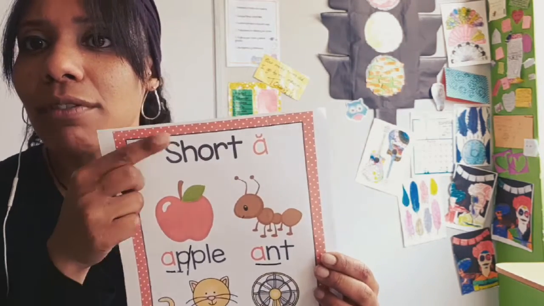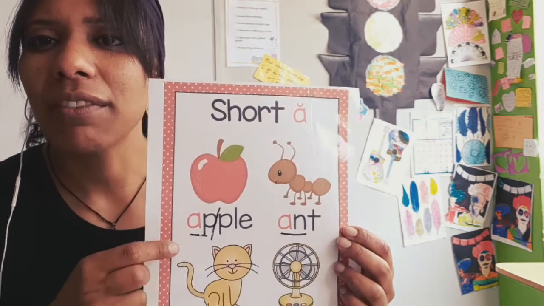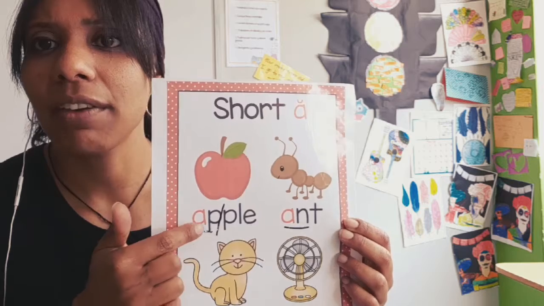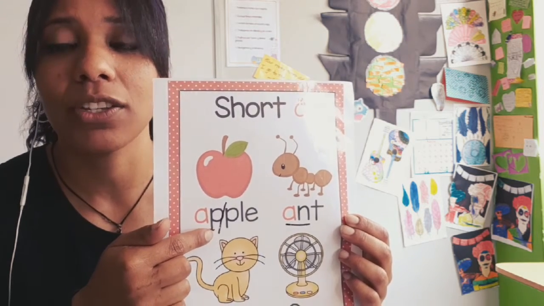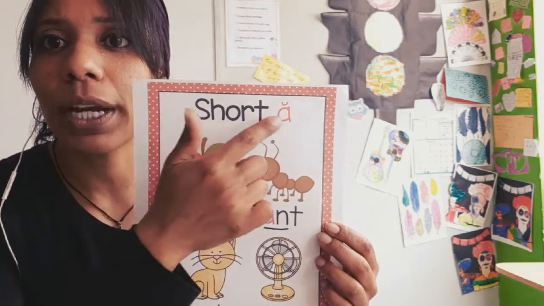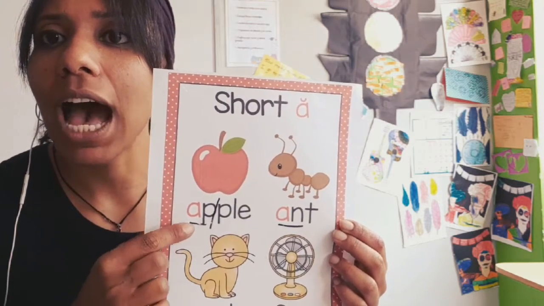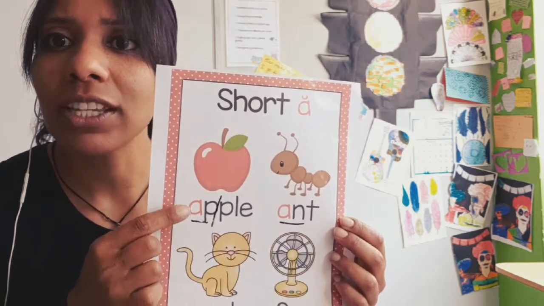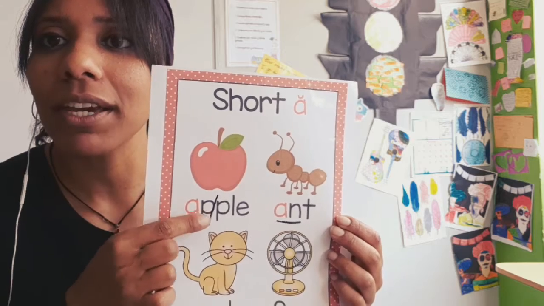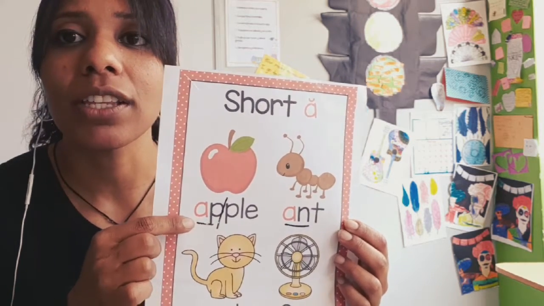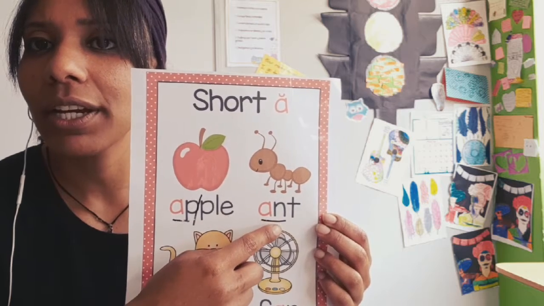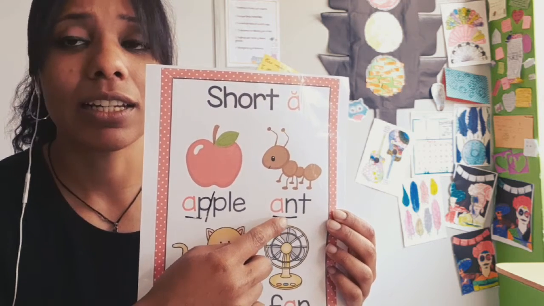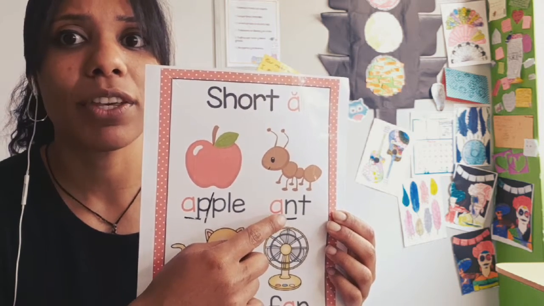Another tip that we have with short A is that we have these little letter families, okay? So when we have these two letters together, we know that it makes the sound ah, right? So ah is the sound for short A. For example, we have ap, right? So we know that when these two letters are together, A and P, it makes the sound ap, right? So that's the short A. Also, when we have the letters A and N together, it makes the sound an. So again, it's ah, right? The short A. So we're going to go over a few examples.